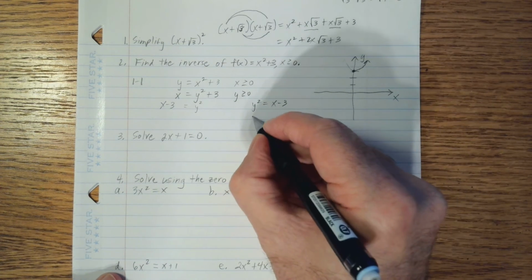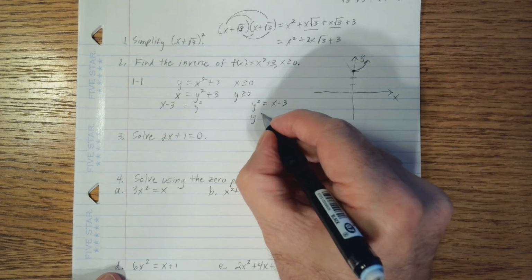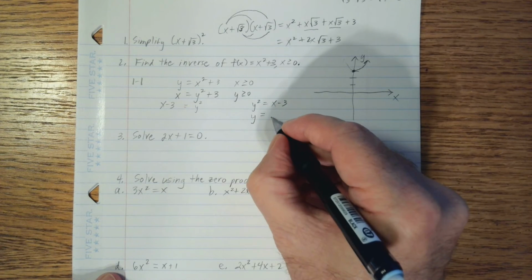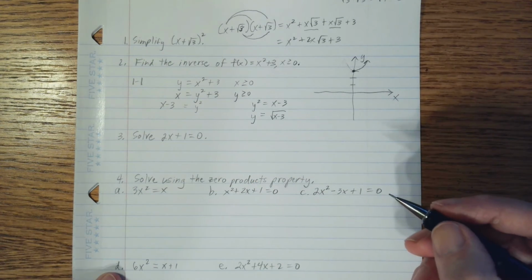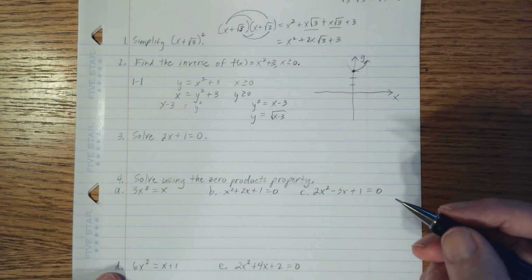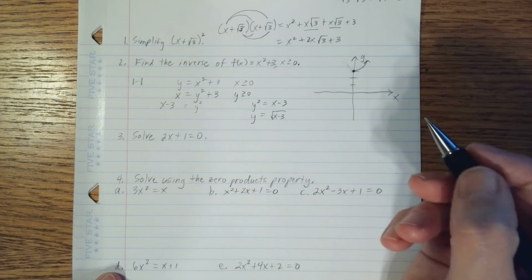When I take the square root of y squared, I get y. And when I take the square root of x minus 3, we're going to have the square root of x minus 3. Now you may recall when you do that step, you need to do the plus or minus thing.